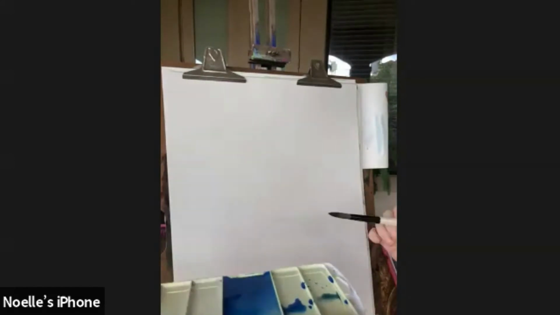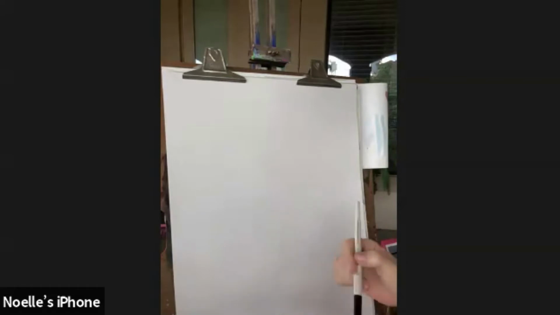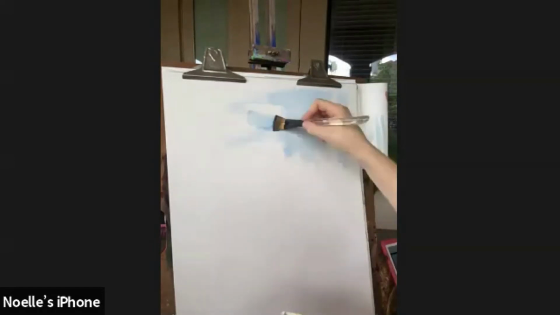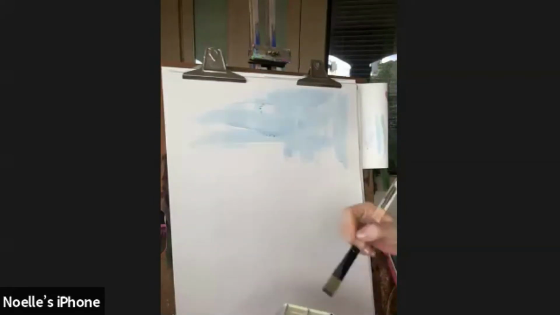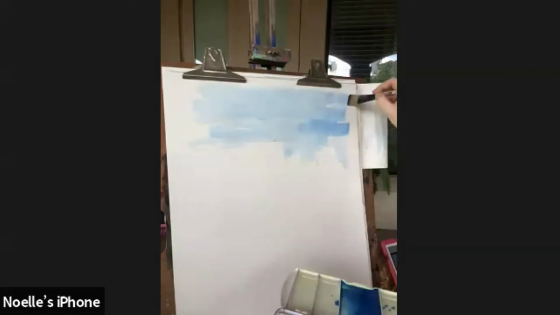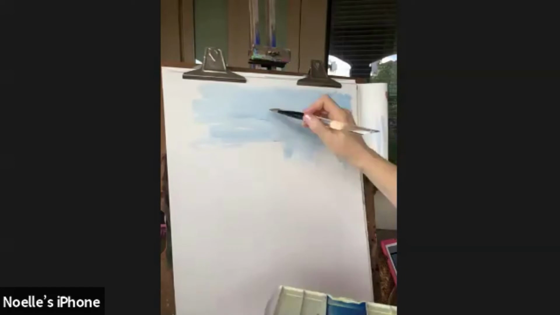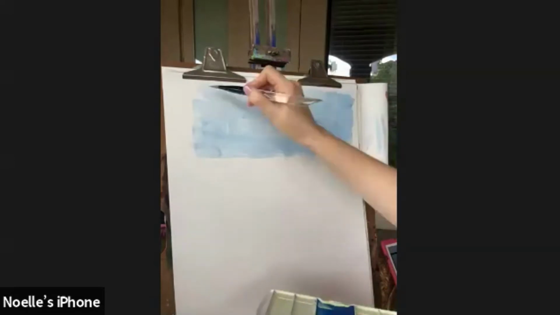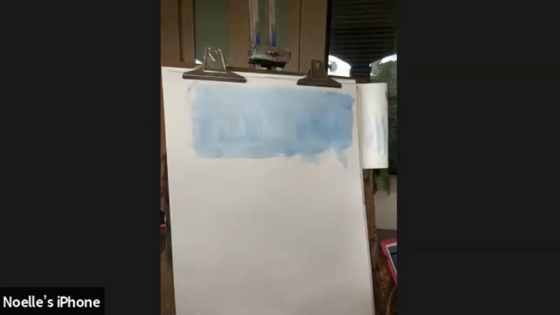Okay, so I have my puddle of blue, and I am going to take a big brush. I have a big flat brush. And I'm just going to put in my sky area. Now I'm not going to do this very big because this is just a quick demo. Again, this does not have to be perfect. Okay, so I'm going to put that down.